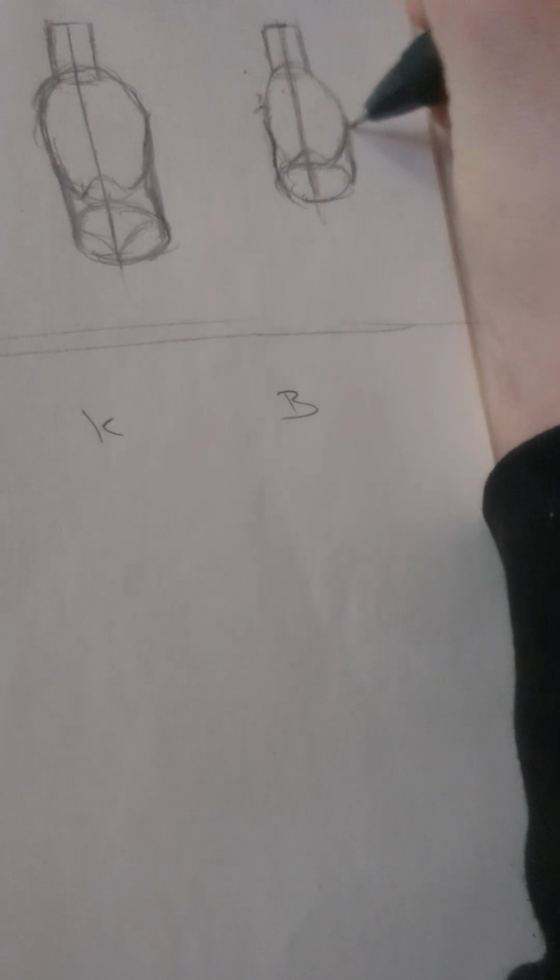Almost kind of like they're a bit chunky. Let me clean this up a little fast, so I can show you how it would look. Like that.